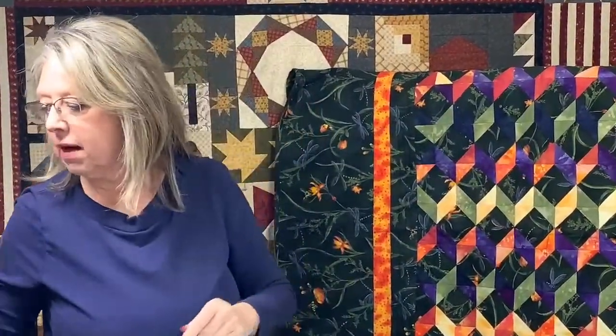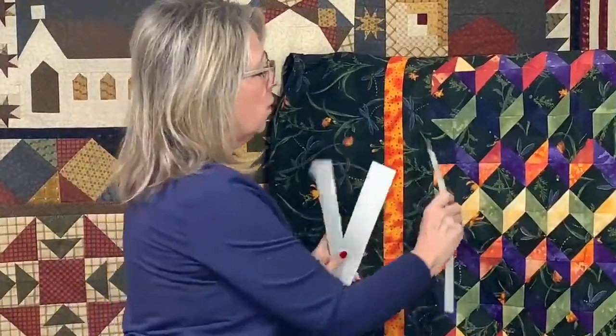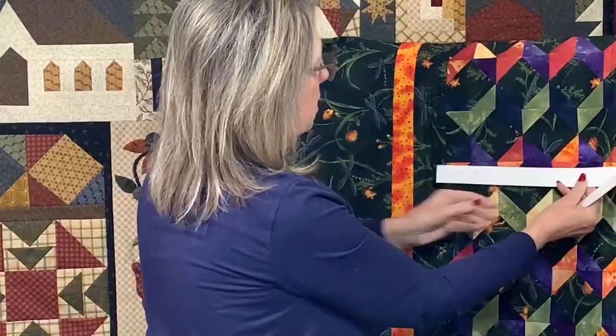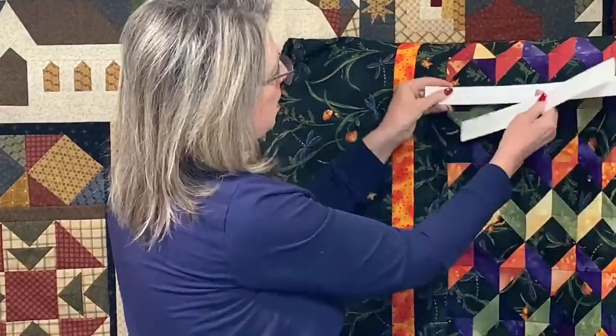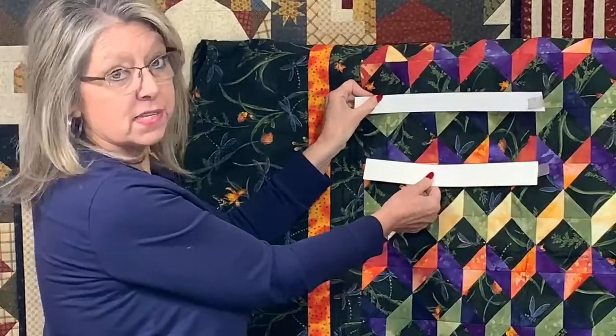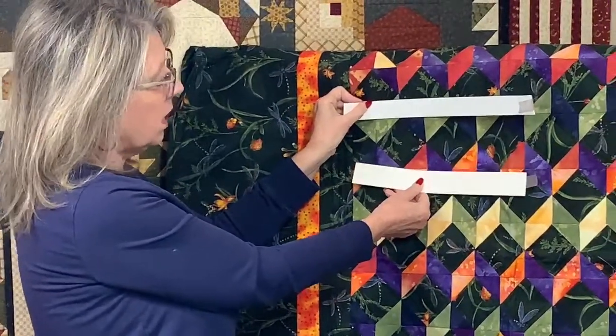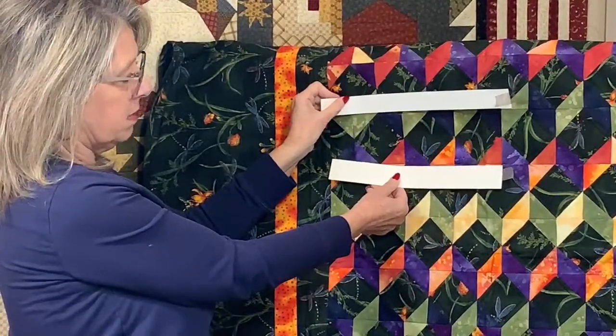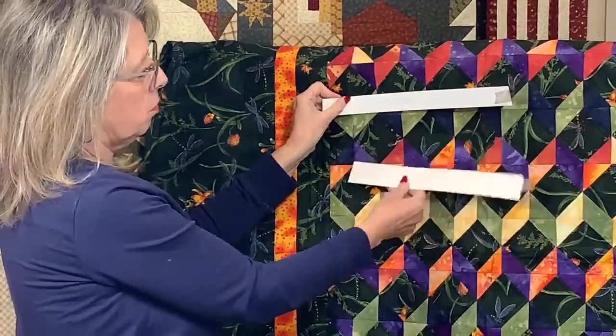So let's find that option 1. In this row, every row, they're just option 1s. So here is a row. The black is the center square, and the colors of green and purple and orange, those are the strips that we put around it. So they're all sewn in rows.